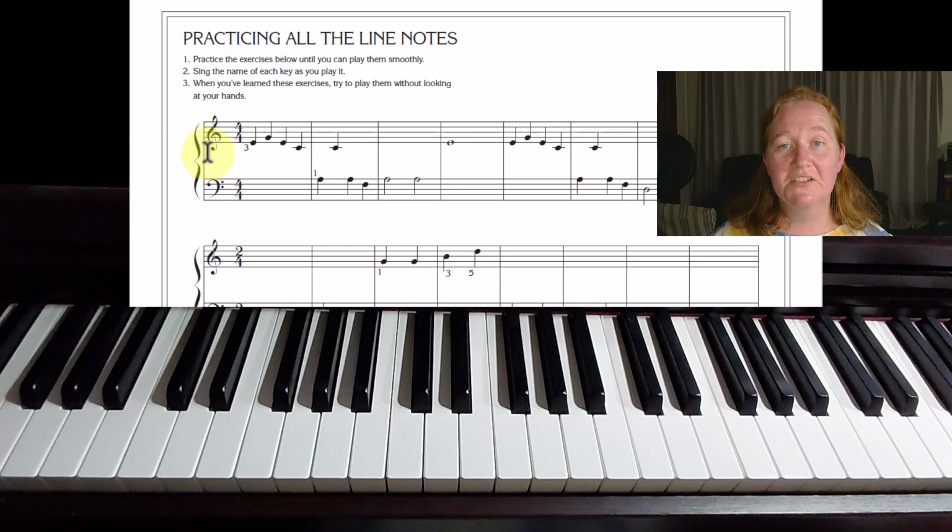So we're going to start with this one, which is in 4/4 time. So 4 beats in a bar. So you're going to have 1, 2, 3, 4. These are all quarter notes or crotchets. They count 1 beat each. And then here we have 2 beats, and then this one counts 4 beats.